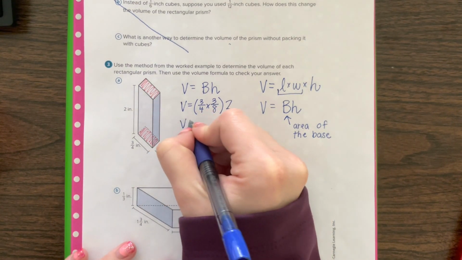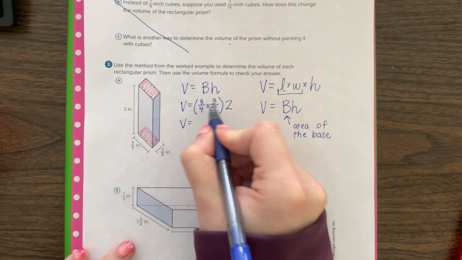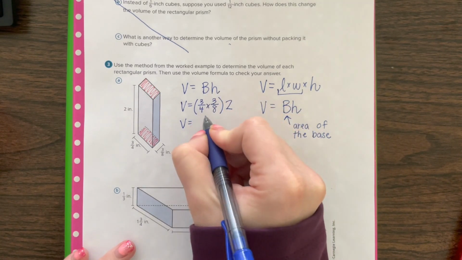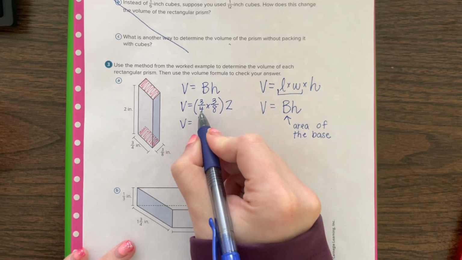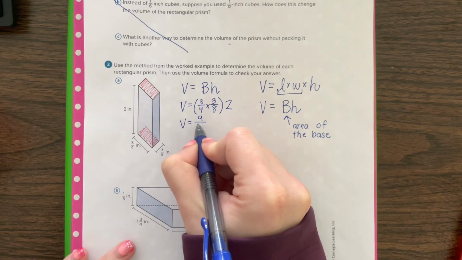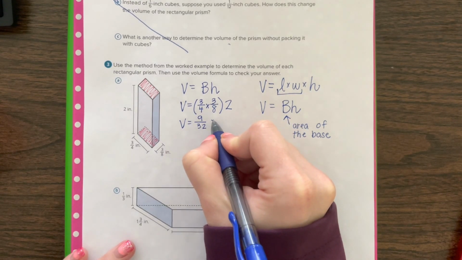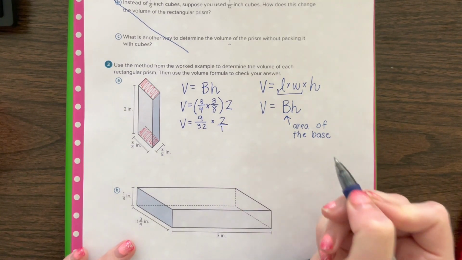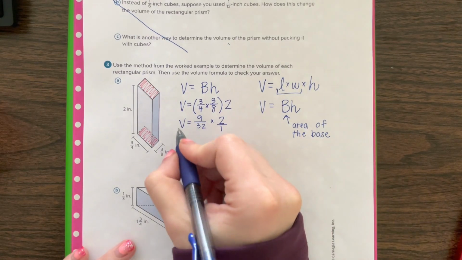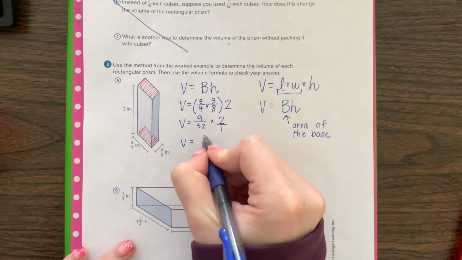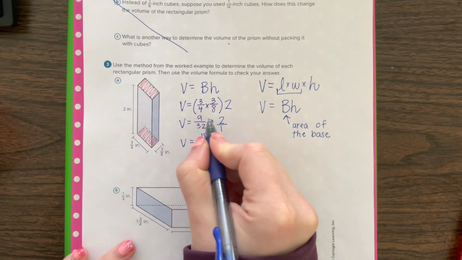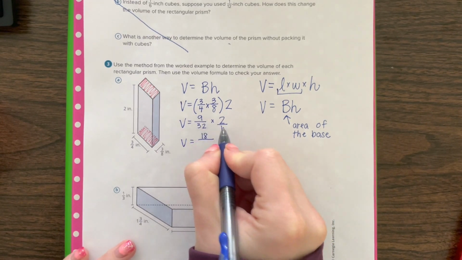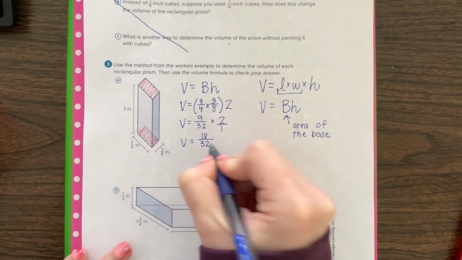Well, now we just need to multiply. So let's take care of our parentheses, these fractions. So we have 3 times 3, which is 9, and then 4 times 8, which is 32, and then times 2. And what should we put that 2 over? Over 1. Okay, and then we're going to multiply again. So volume equals, and we have 18, 9 times 2, and then 32 times 1, which is 32.